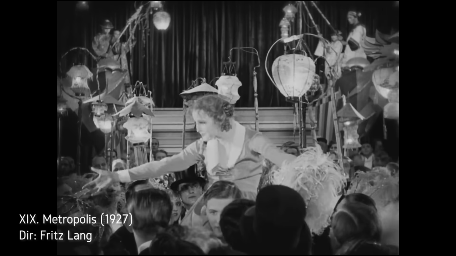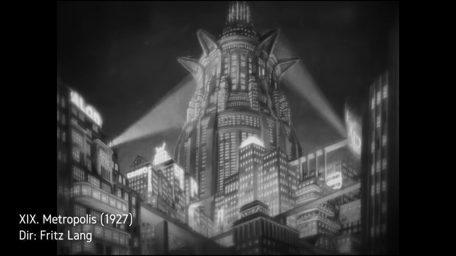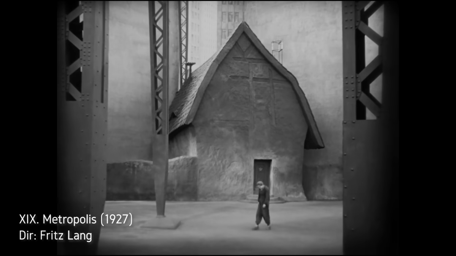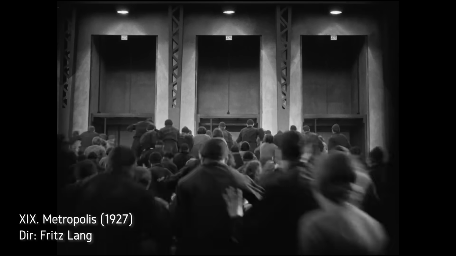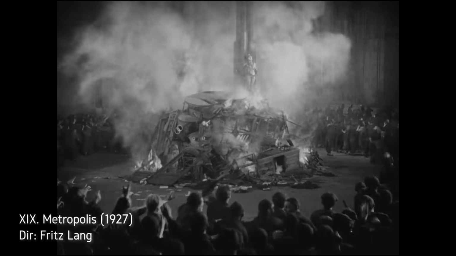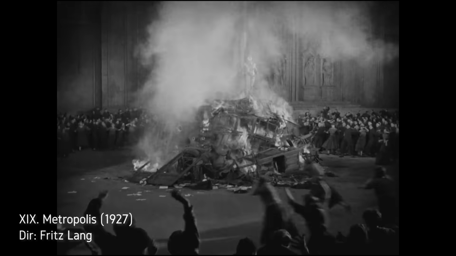The set design is immaculate. The scale and ability of what these artists were able to achieve is still mesmerizing to this day. It's a visually stunning epic and it works on every level a film is supposed to. It's essential watching for anyone.